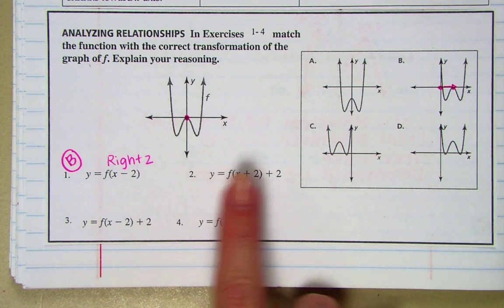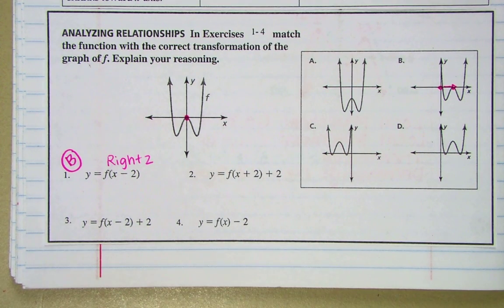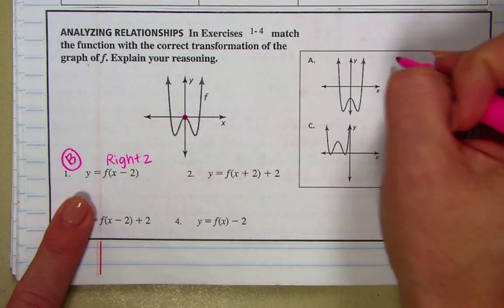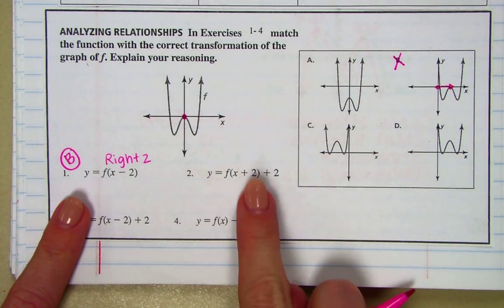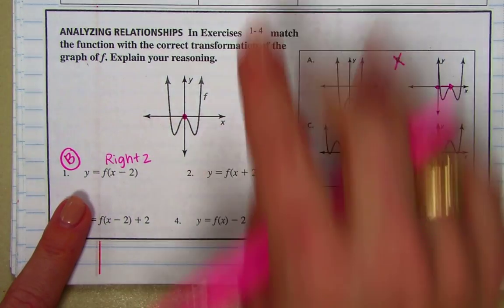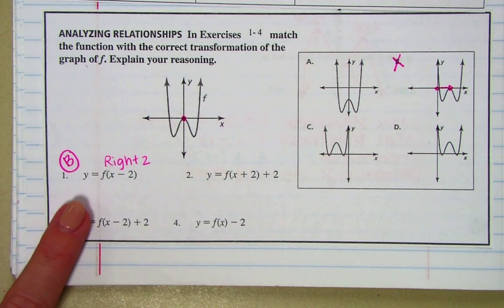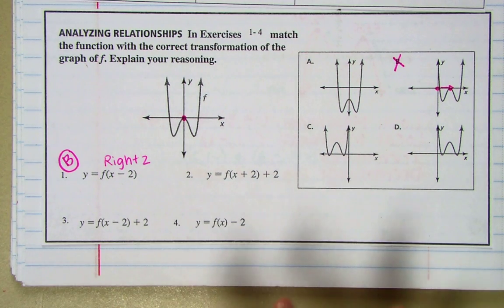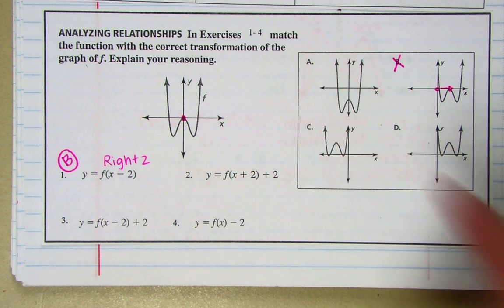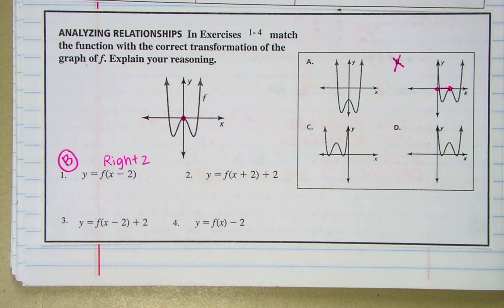You're going to do the same thing with each of the other 3, 2, 3, and 4. You're not going to use B again. I want you to look at what's going on. If you don't remember, that's what this chart at the top of the page is for, to help you know what's going on, if it's inside the parentheses or outside the parentheses, and match it up with the correct graph. I'm going to give you a couple minutes to do this.